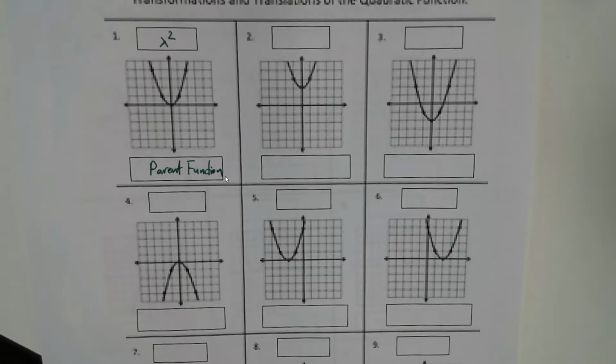Because think about it. These are two different functions, but no matter what you plug in for x, you're still going to get the same answers. Wait, so is number 7 still the parent graph? It's not. Number 7 is not the parent graph.